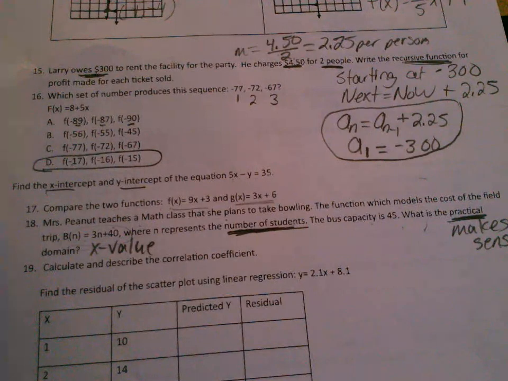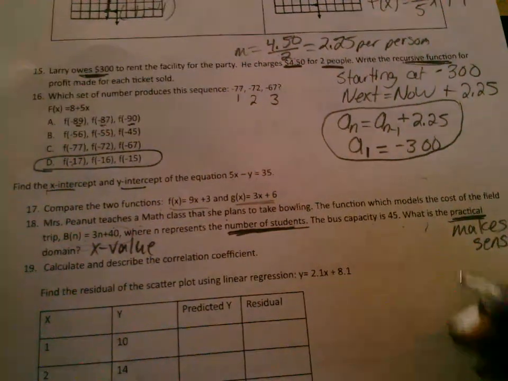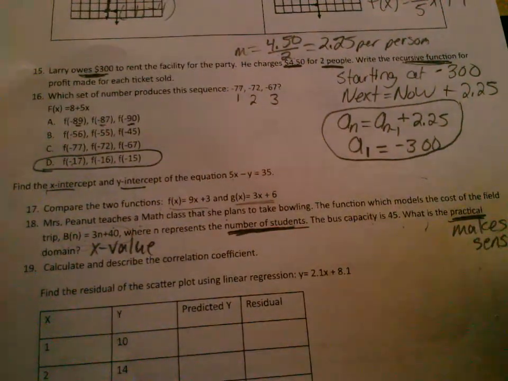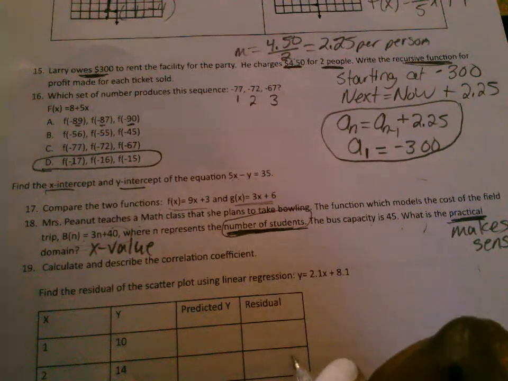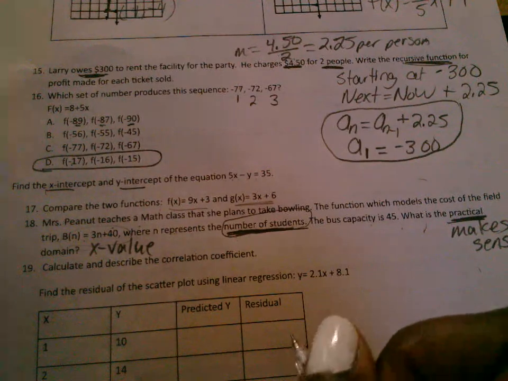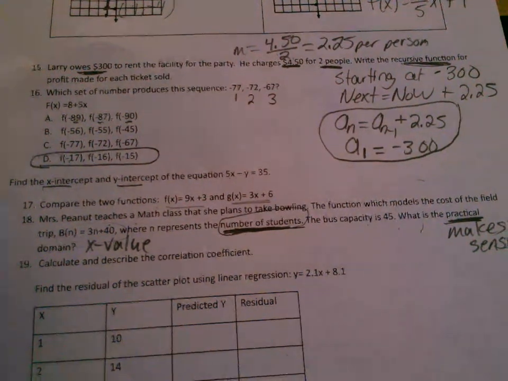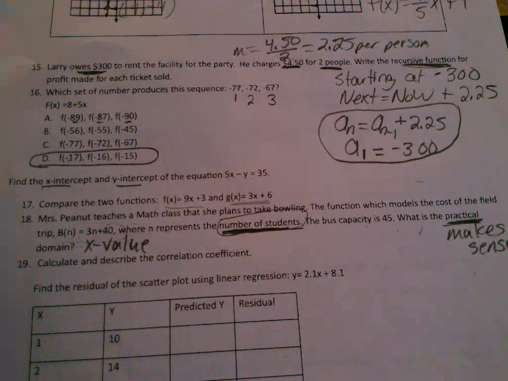What are your possible answers for the number of students that you could have? My numbers are between what and what? It's between something and 45. What's something? Give me a number. What's the lowest number of students that can go on this trip?